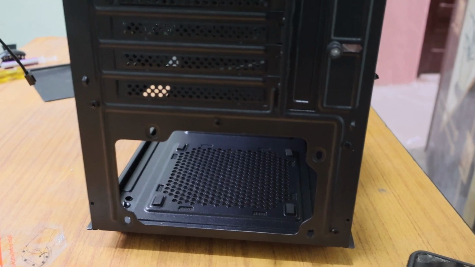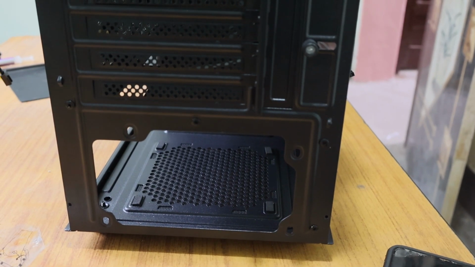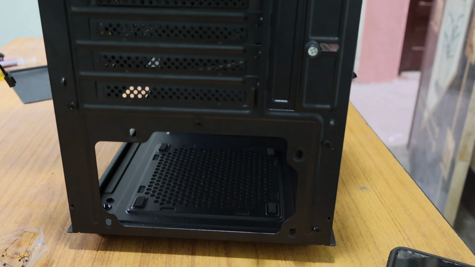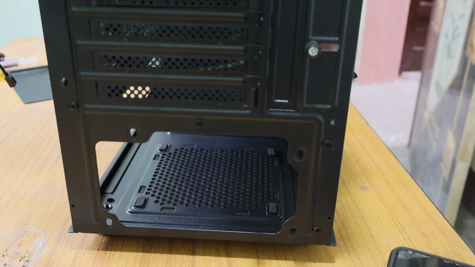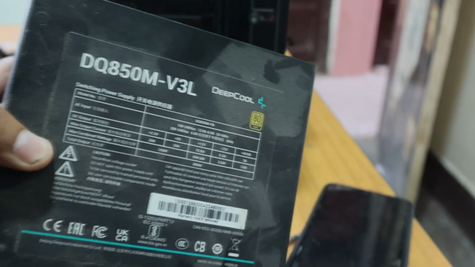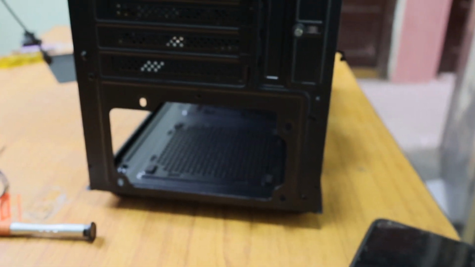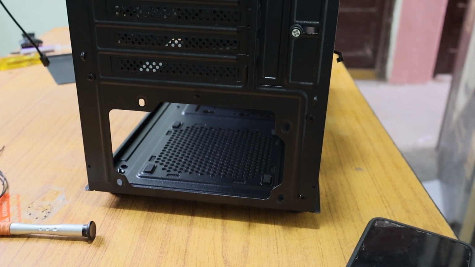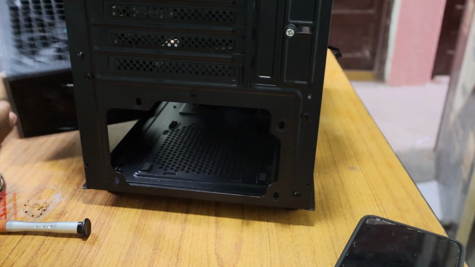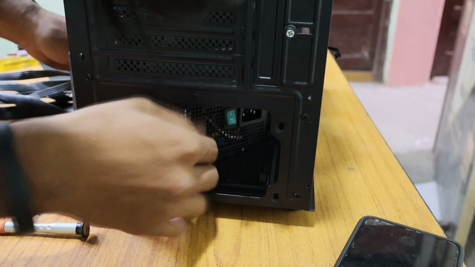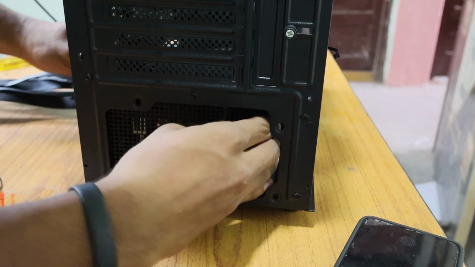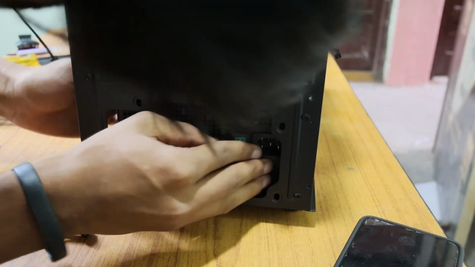Now it's time to place the power supply in the cabinet. I'm taking the power supply, as you can see on the screen. It's around an 850-watt power supply from Deepcool. I'll place it in the bottom hood of the cabinet, as you can see here. Sorry for blocking the camera view.